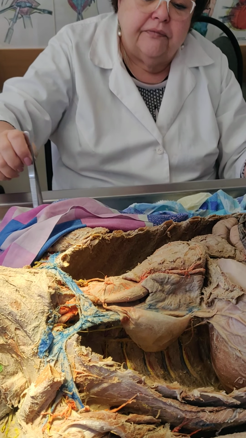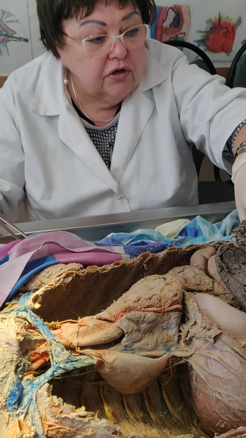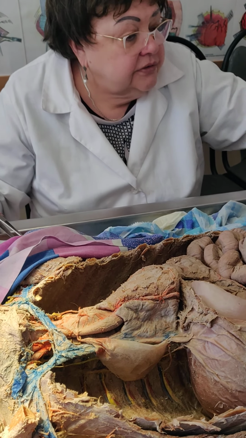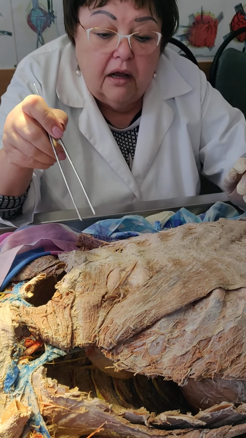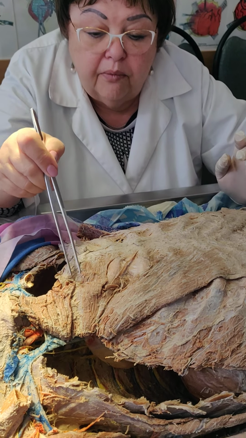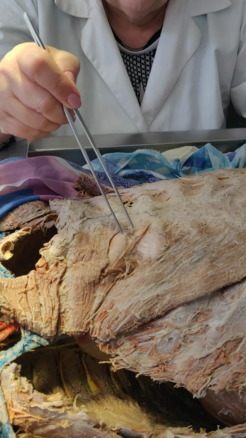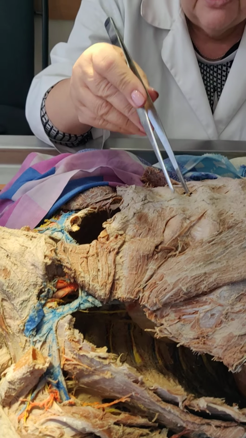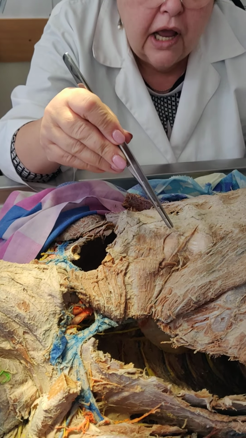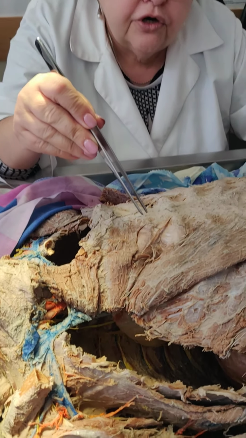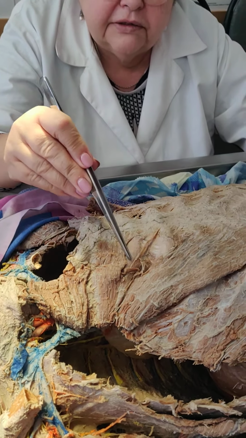So, if we discuss the right border, you will see that the beginning of this border is at the third rib, 1, 2, 3, yes, the third rib, and on the third rib the beginning of this line and this border is 0.5 centimeters externally, yes.